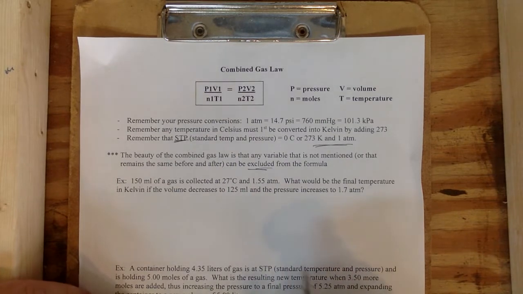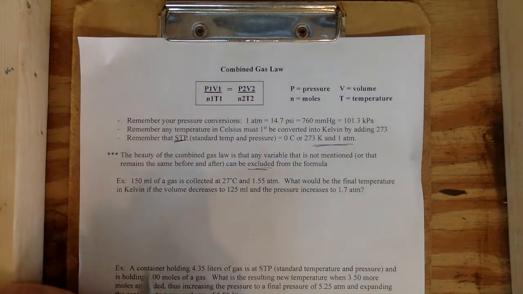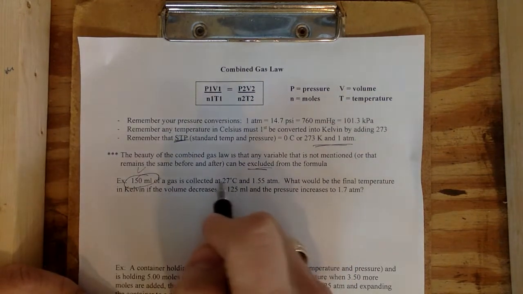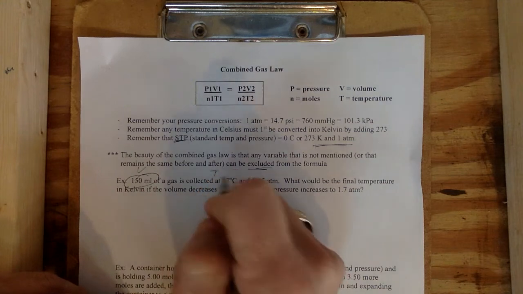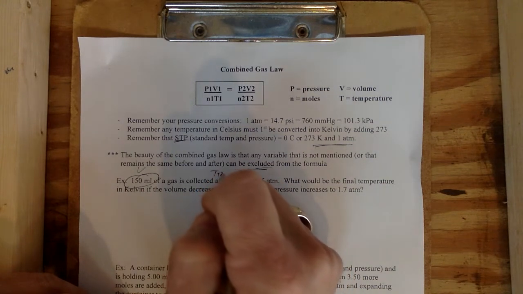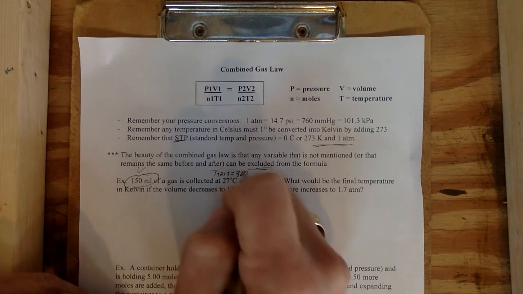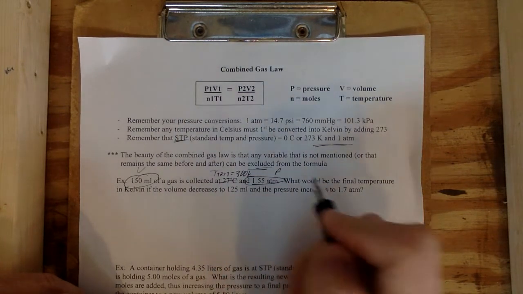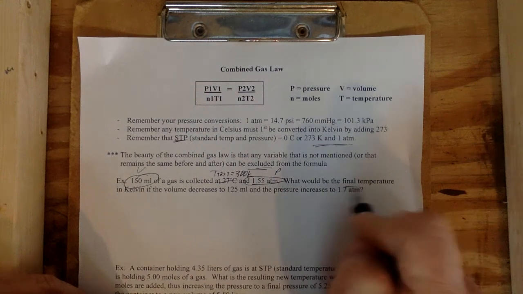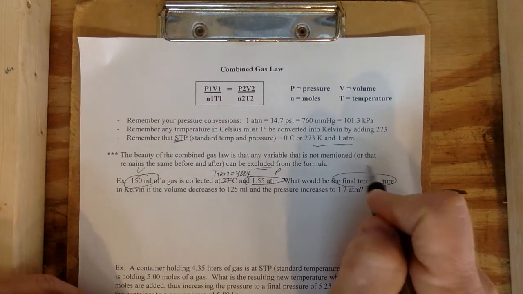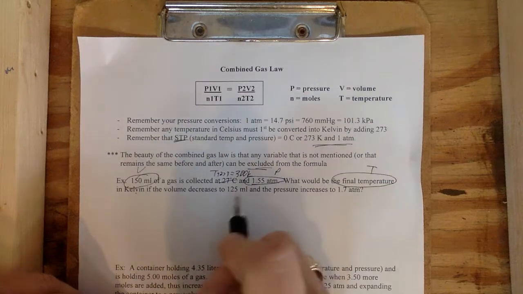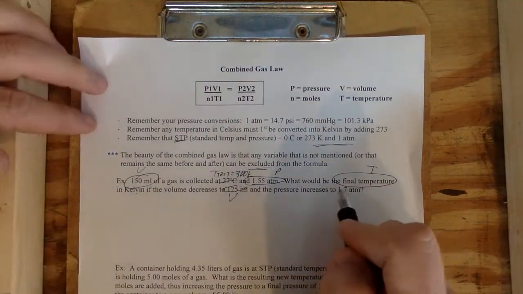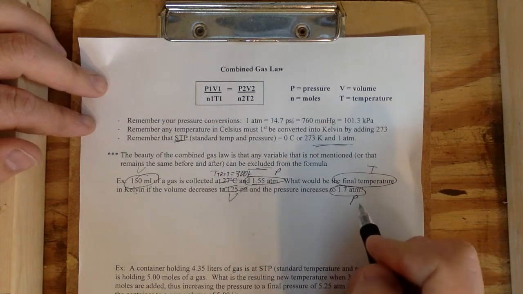Okay, if we look at the first one, we have 150 milliliters of a gas. Milliliters is volume. Collected at 27 degrees Celsius. We know Celsius is temperature. You add 273 to that, and that's going to give us a temperature of 300 Kelvin. And 1.55 atmospheres, ATM is pressure. They're asking what would the final temperature be. So we're solving for temperature in Kelvin. If the volume goes to 125 milliliters, so there's volume, and the pressure goes to 1.7 ATM, there's pressure.